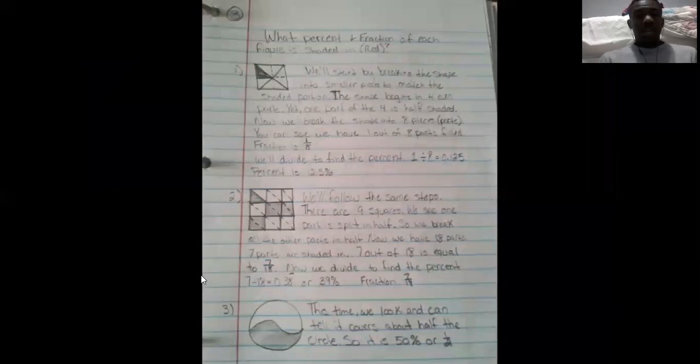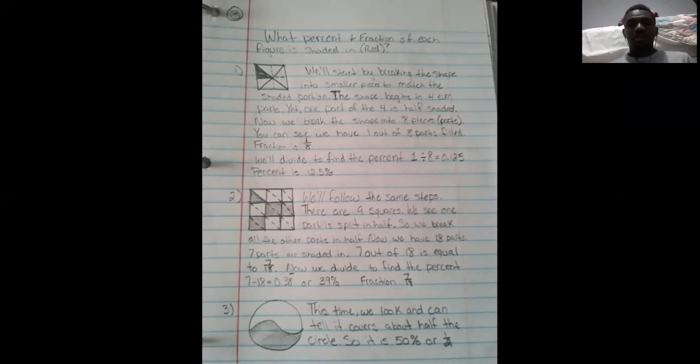Now for number 3. This one gave us 3 different shapes, as you can see, and they wanted us to find the percent of the shaded portion. The question actually says, what percent and fraction of each of these figures is red? And that's why I have red in parentheses. But I shaded it in since I took a picture of this.